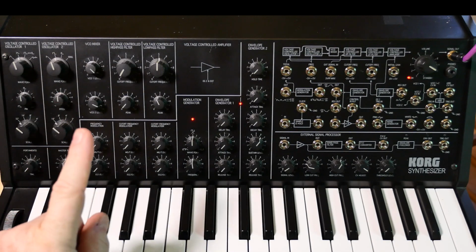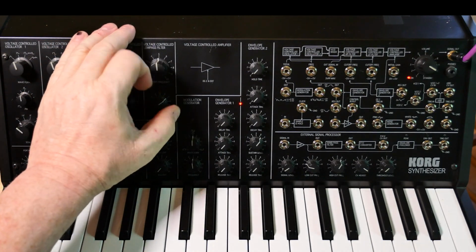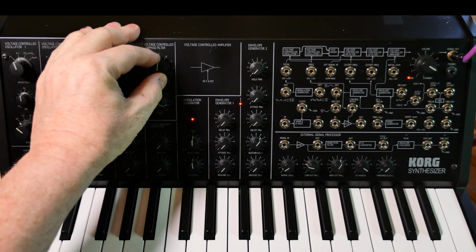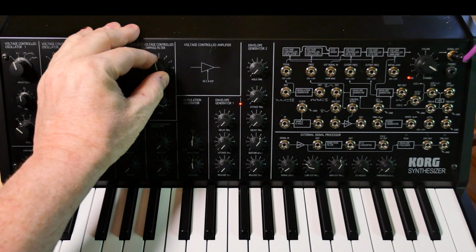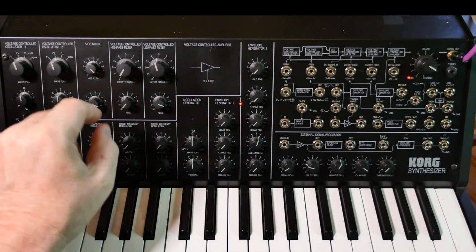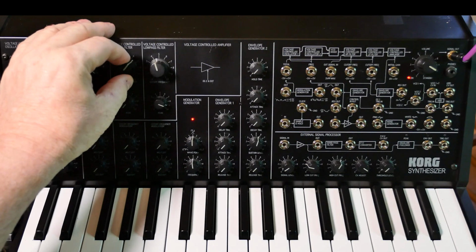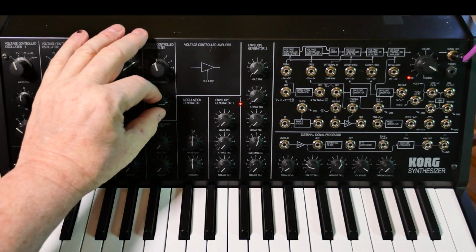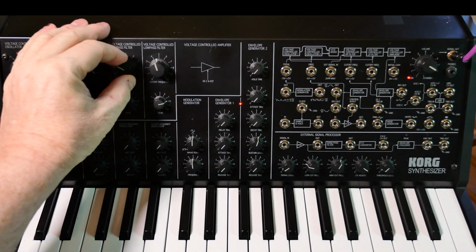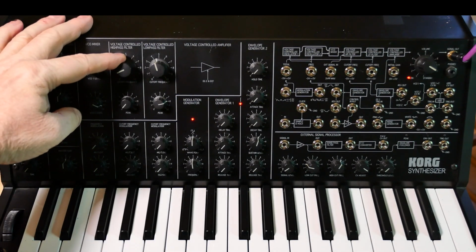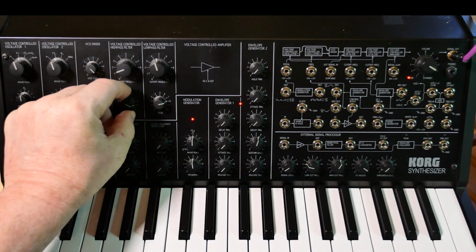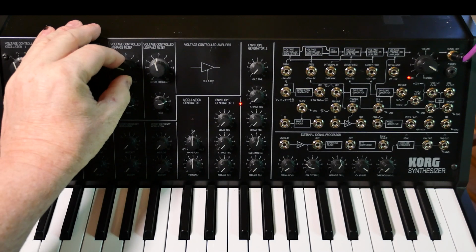So first trick with the MS-20, those filter sounds just sound fantastic. If you use the high pass filter, of course it takes the bottom end out, which doesn't leave you with much sound. But if you put it around between 1 and 2 and then boost the resonance, there you go.